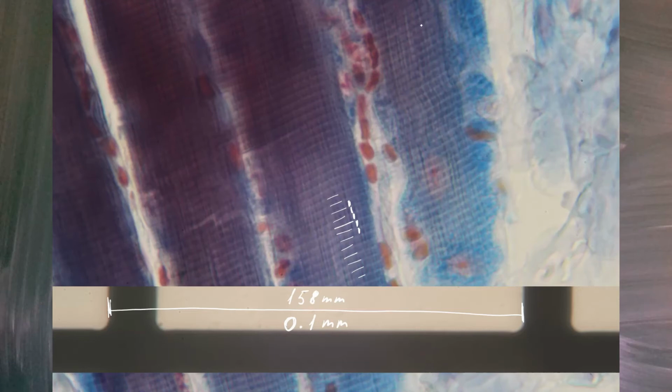I'm just going to write this over here. Look at this. The 0.1 millimeter corresponds to 158 millimeters on the screen. Some people write it like this. You can also write it differently.